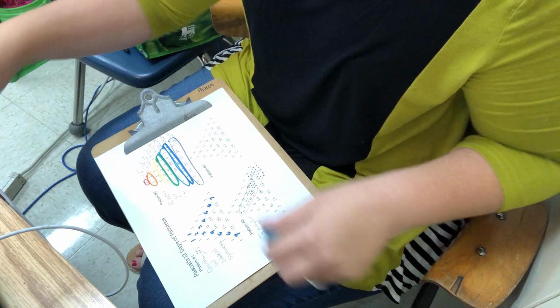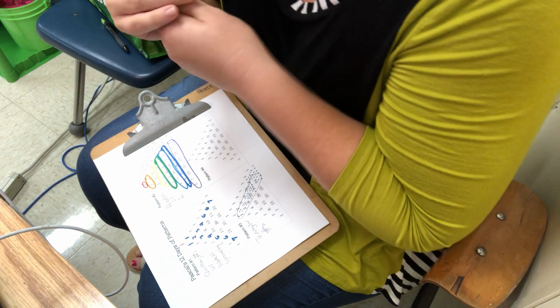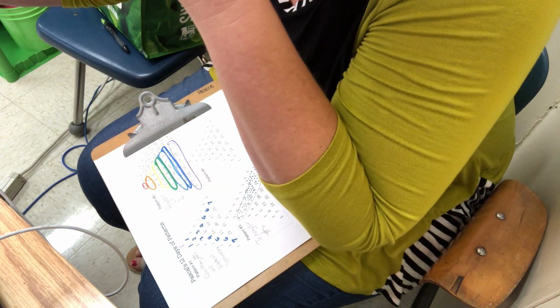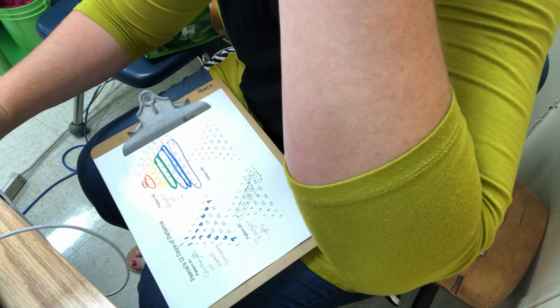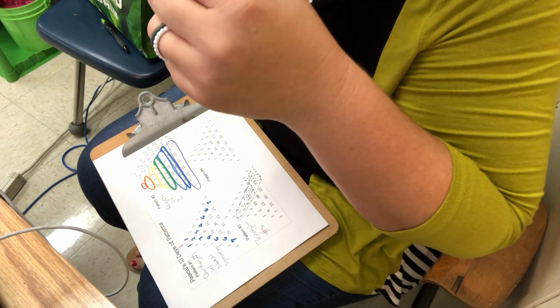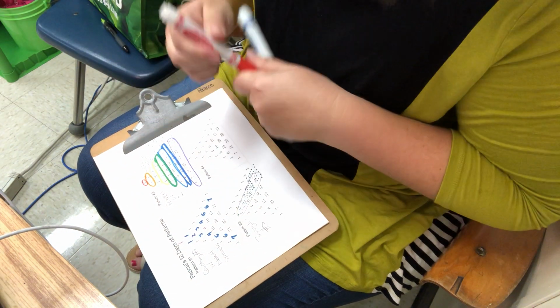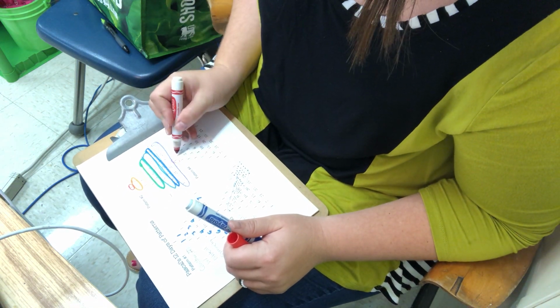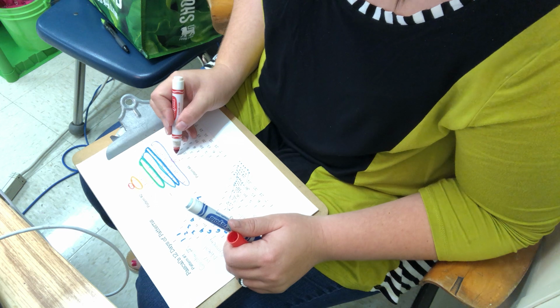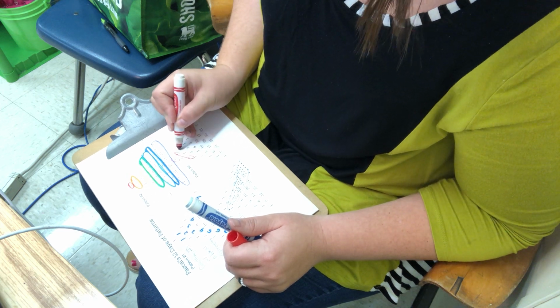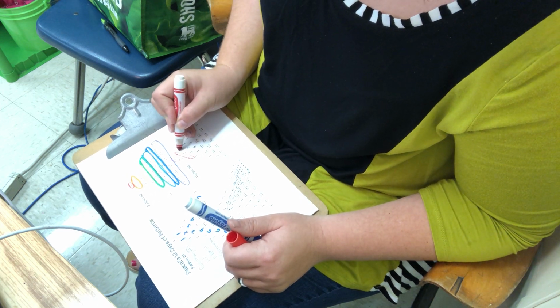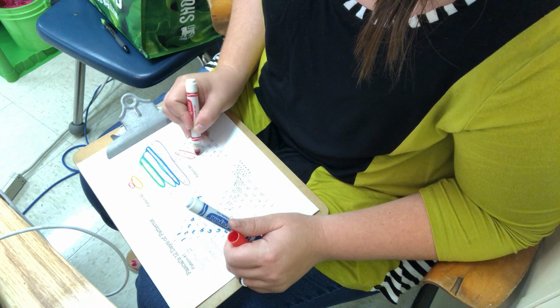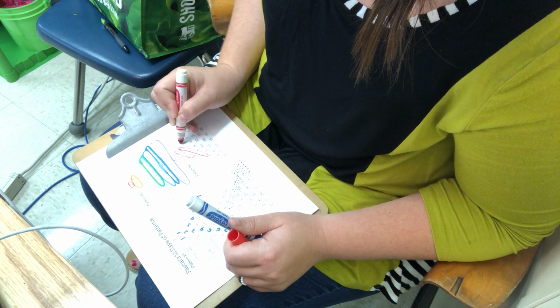All right, then the next pattern is the Fibonacci sequence. So you can circle the patterns sideways. You've got here, here, here.